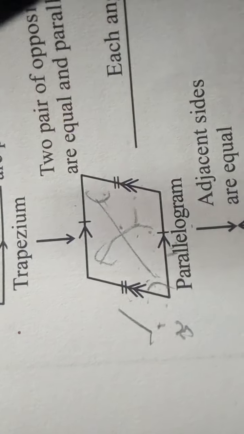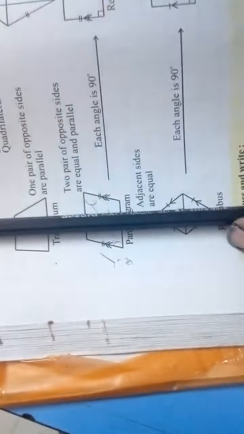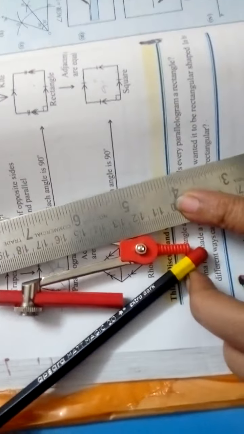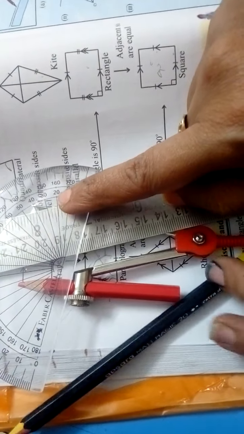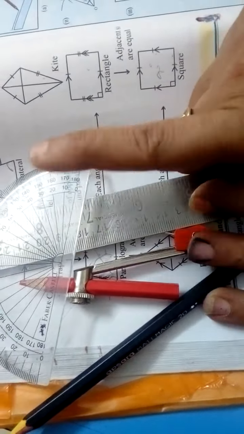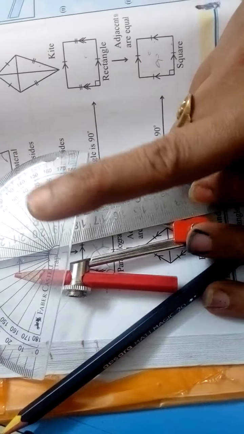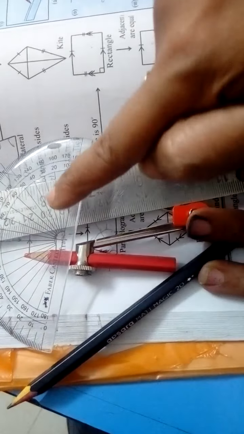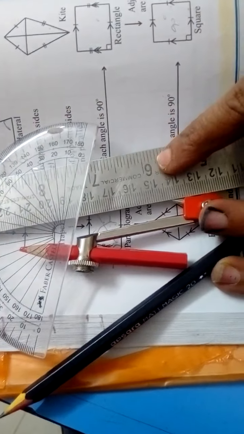Before that, we need a pencil, a compass, a scale, and at the same time a protractor also. These are the instruments we are using to construct the quadrilateral type of parallelogram: pencil, compass, protractor and scale.